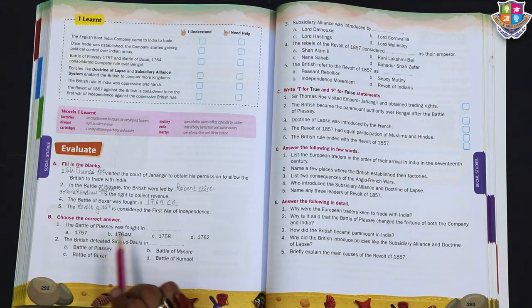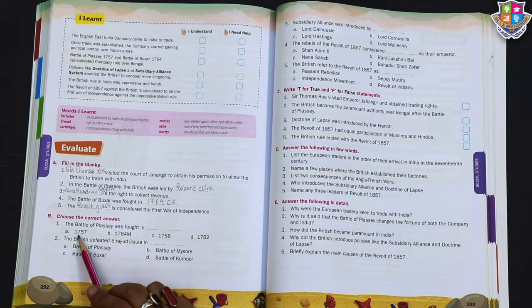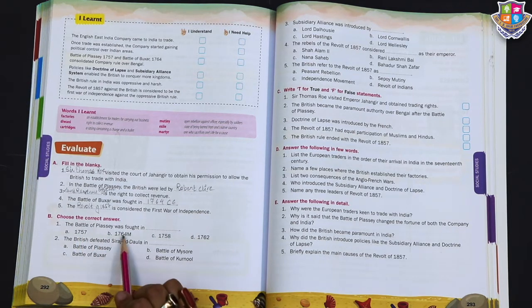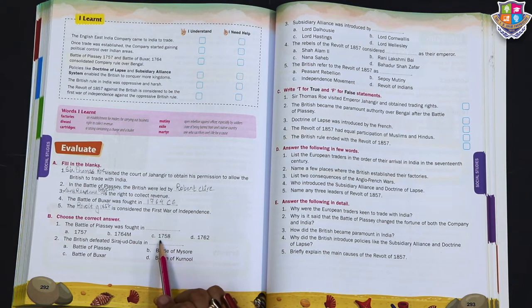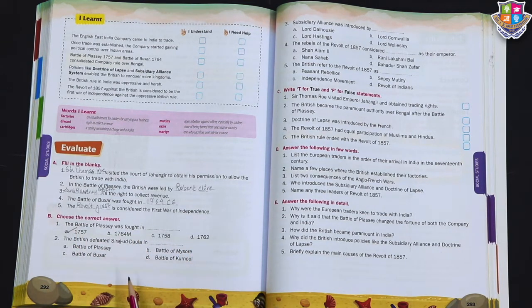The Battle of Plassey was fought in Dash. Options are 1757, 1764, 1758 and 1762. So it was fought in 1757. The British defeated Siraj-ud-Daulah in Dash.